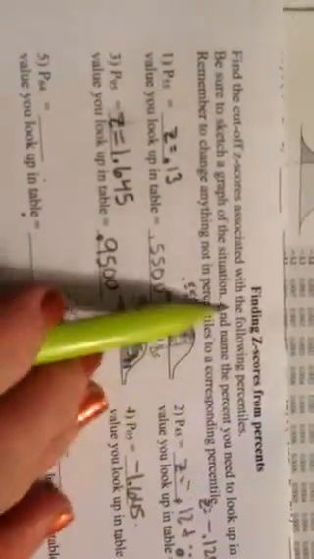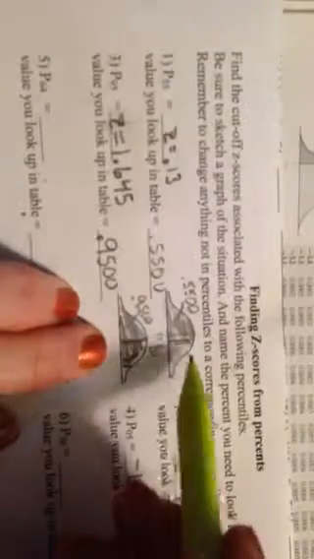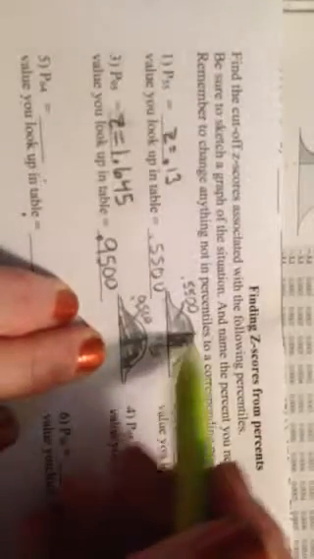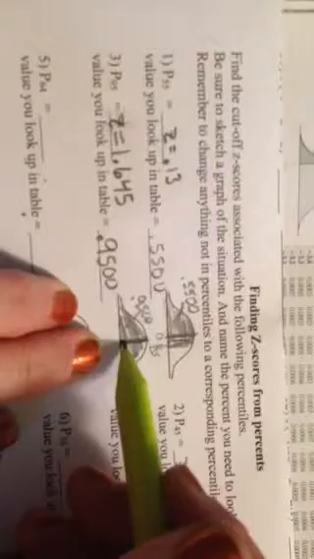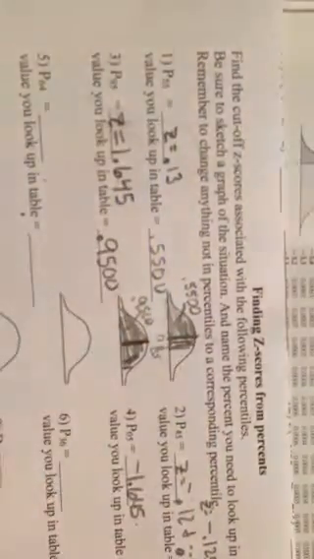Now, do you notice that when we are beyond the middle, the median, the mean, then we are at a positive z-score. And if we are below the middle or the mean, we are at a negative z-score. So let's do 2 more and then we'll finish the rest in class. So here's 64, trying to find the z-score.